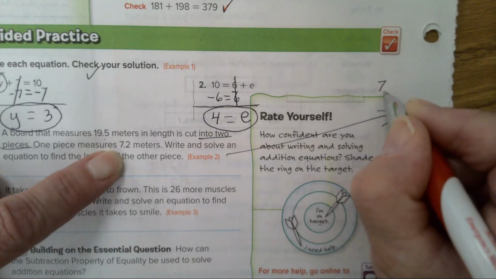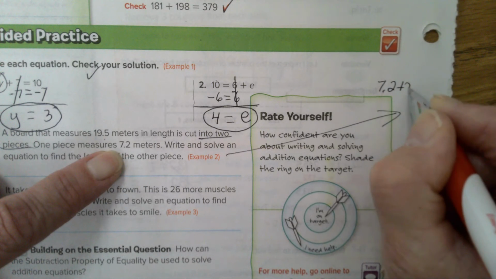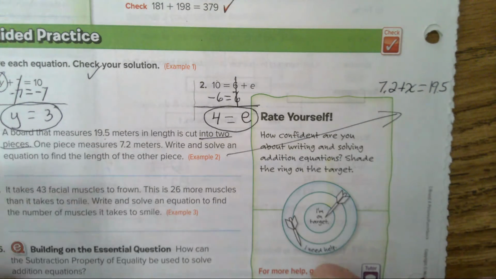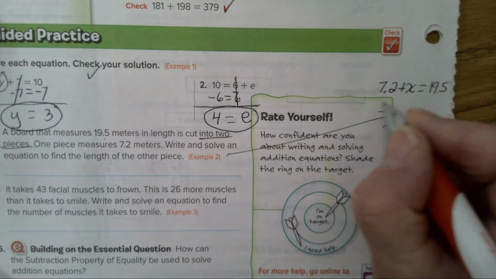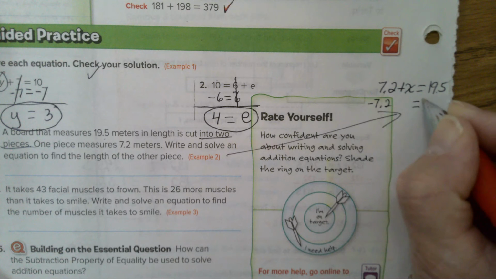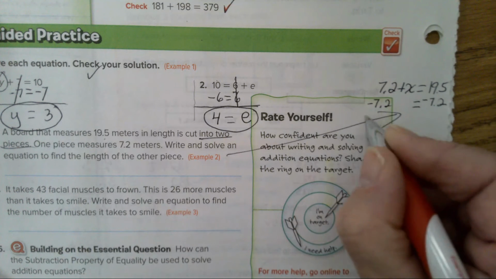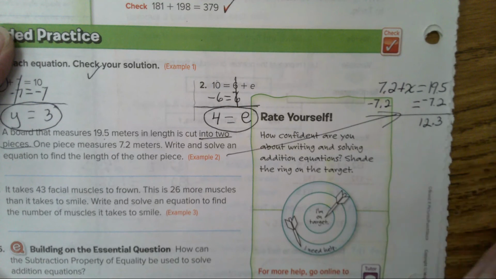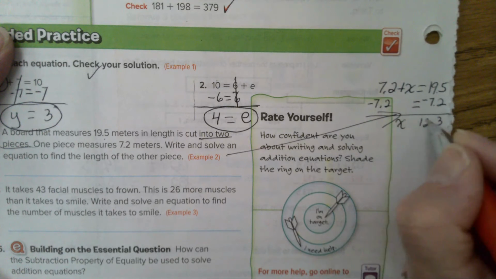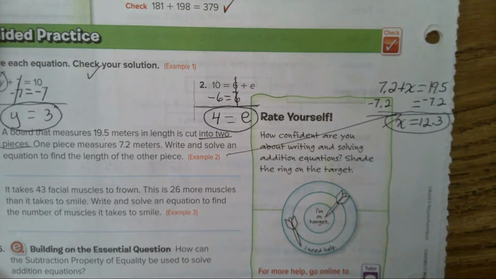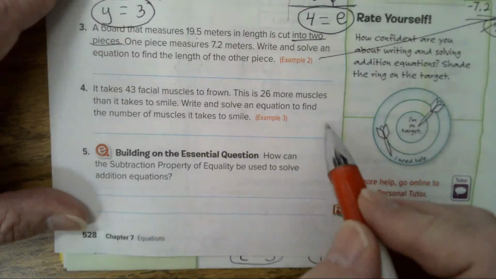So 7.2 plus X equals 19.5. Write and solve an equation, and they didn't even give you enough room to do it. So minus 7.2, don't forget the equals, minus 7.2, draw your line, 12.3. X equals 12.3.